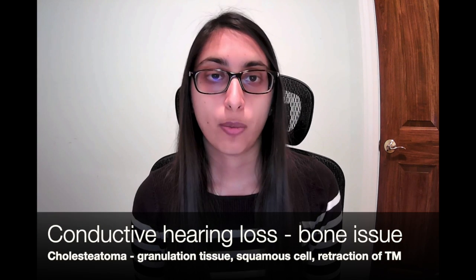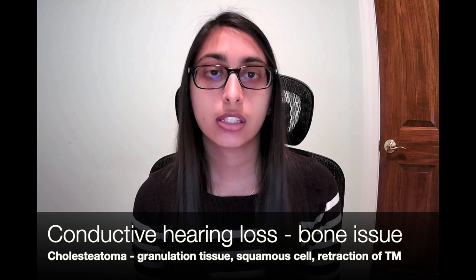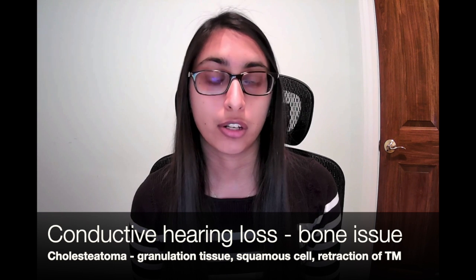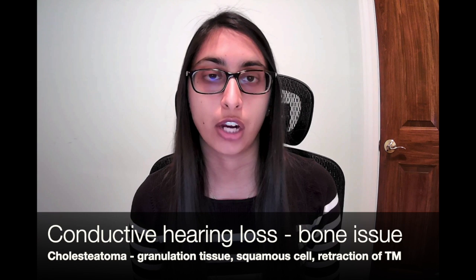This is most common in younger people, especially women, and unfortunately this can also progress during pregnancy. Cholesteatoma is another cause of conductive hearing loss. This will present with granulation tissue and also squamous cell epithelium or keratin debris in the ear, which will cause a retraction of the tympanic membrane. Patients will usually find out they have this after they have an ear infection and they're treated with antibiotics, but they're still experiencing hearing loss and continued drainage from the ear as well.